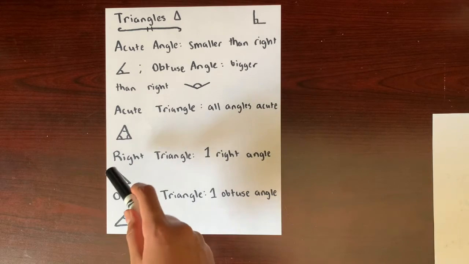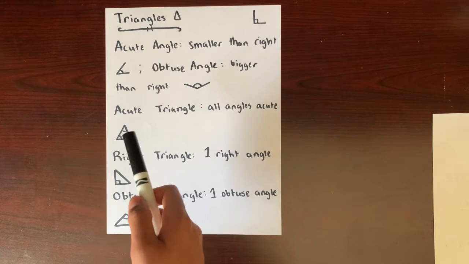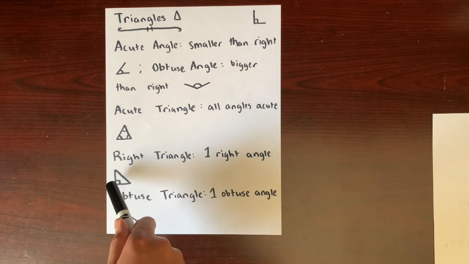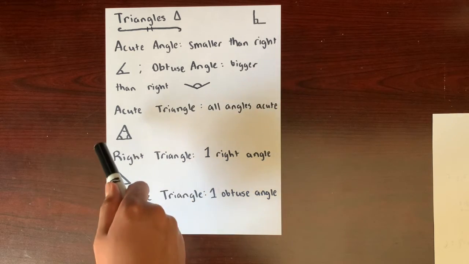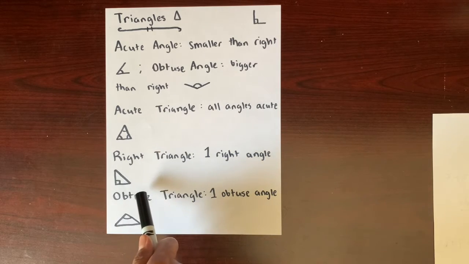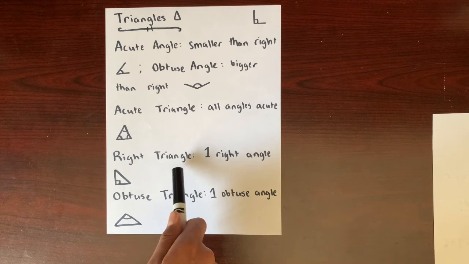Here we have a right triangle, and what makes a right triangle is that it has one right angle. So this angle right here is designated by that box. That's how we know it's 90 degrees, and you can just tell by looking that it looks like it's 90 degrees. So that makes this a right triangle.